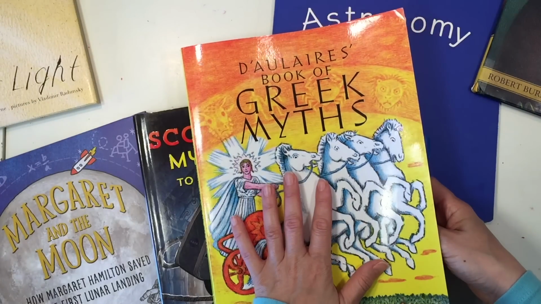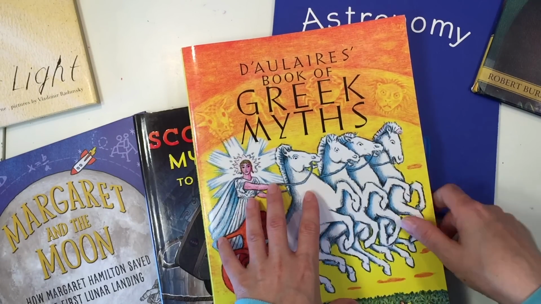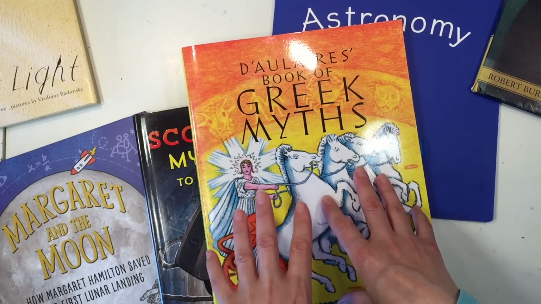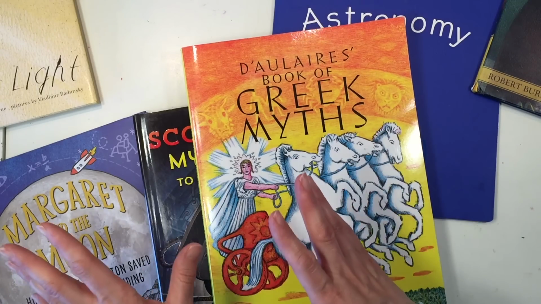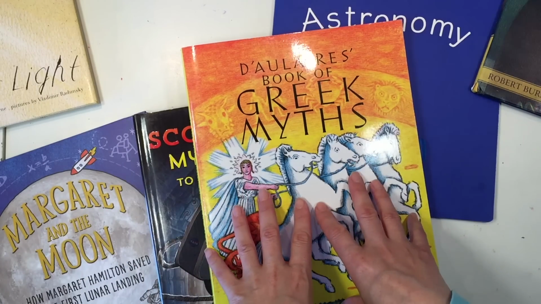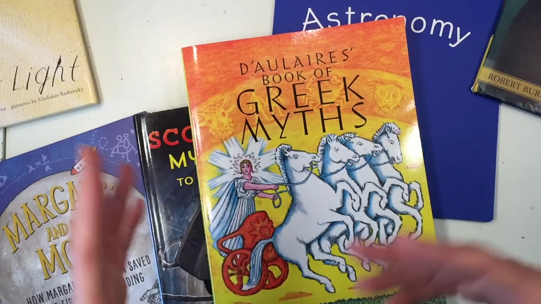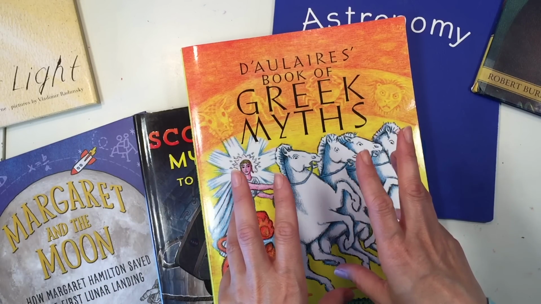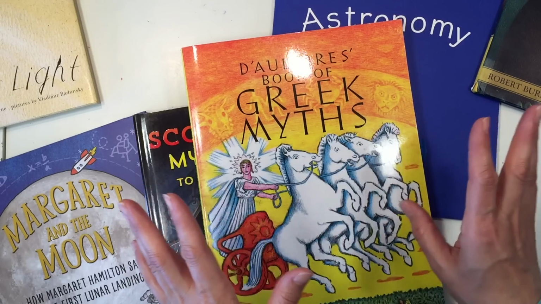So you do not need to do the Greek myths with your astronomy main lesson block, and you do not need to do the Greek mythology with your Greek main lesson block if you're opposed to doing a lot of the mythologies. You don't have to do them at all. Your units will work just fine without them.